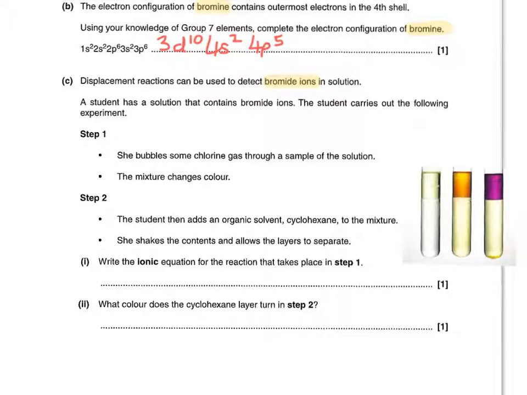So remembering our experiment from earlier that we talked about, it's asking you now to write the ionic equation for the reaction that takes place in step 1. So remember that it's chlorine gas and bromide ions. So remembering also it's a displacement, so you need 2 bromide ions to give you 2 Cl- and Br2. Then it asks you what colour does the cyclohexane layer turn in step 2. And seeing as bromine is orange, as you can see from the photograph, that's the colour you need to put down.